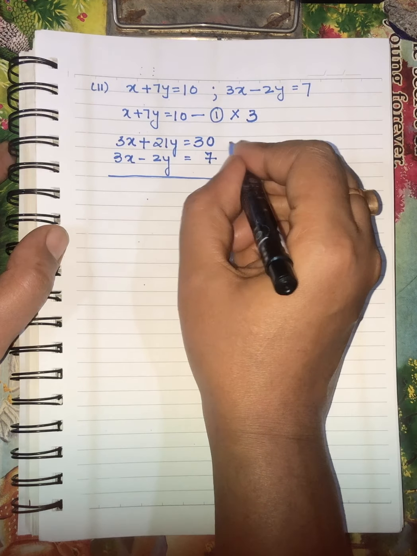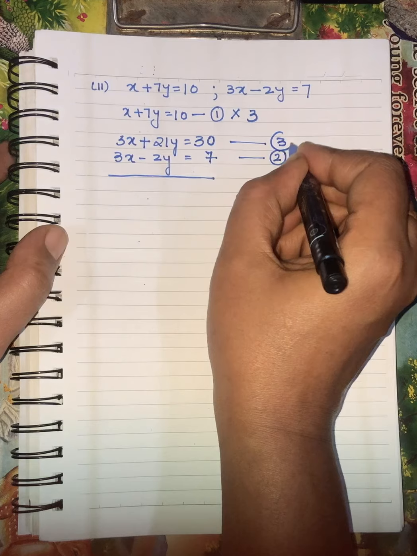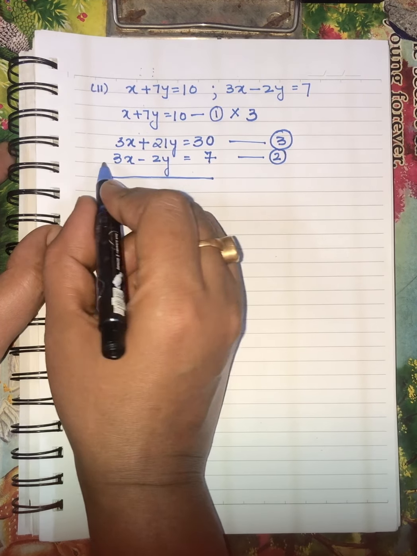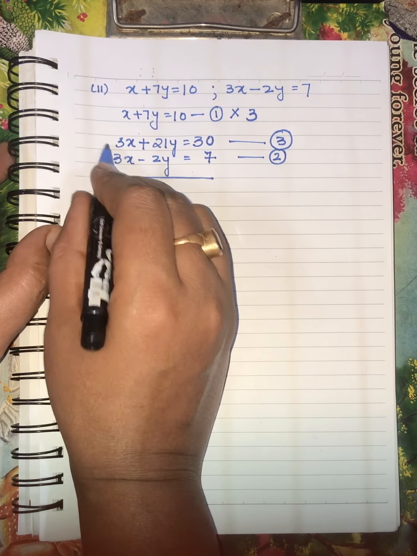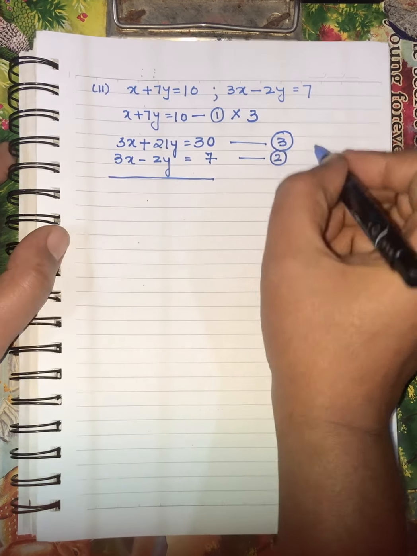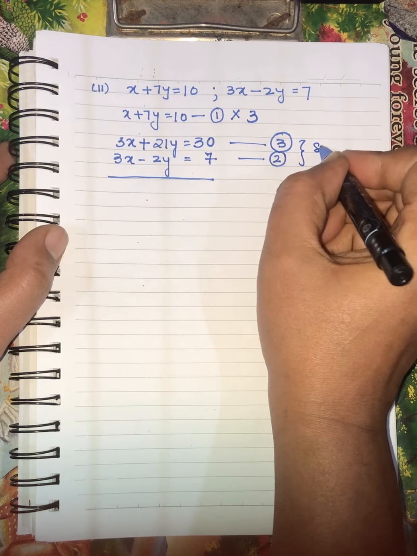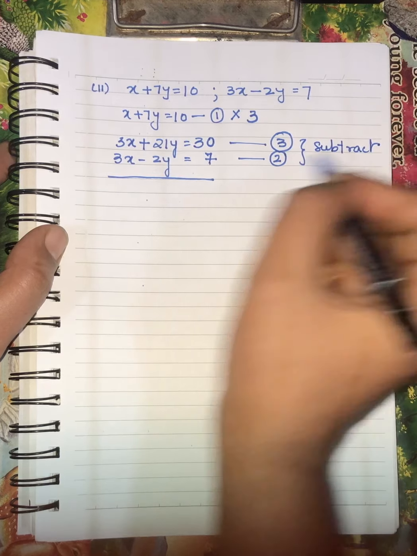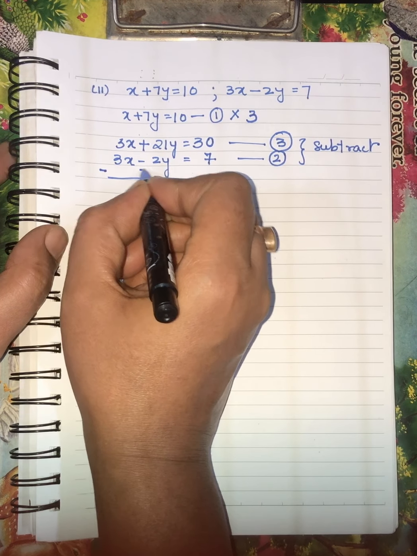So let us name this as a third equation. You can name it. It doesn't matter. Now, see, positive and positive. Both are positives. We need a change of sign to cancel them. So let us subtract it. Subtraction will change the signs.